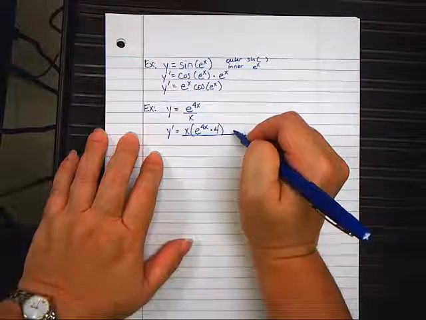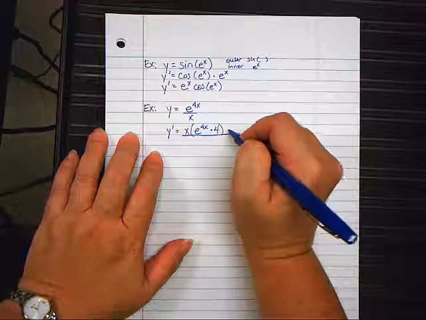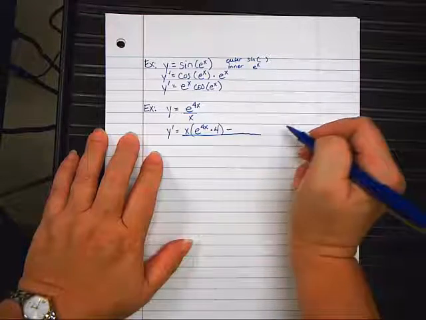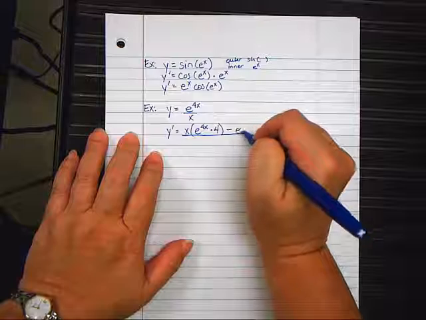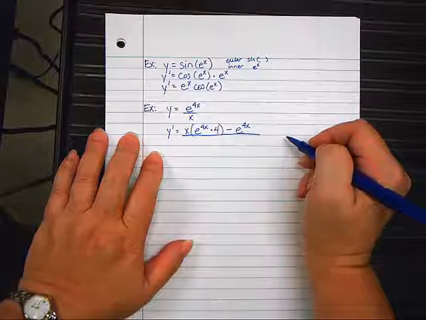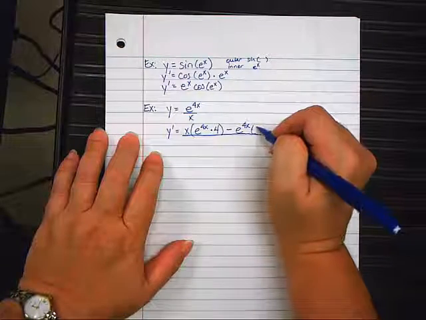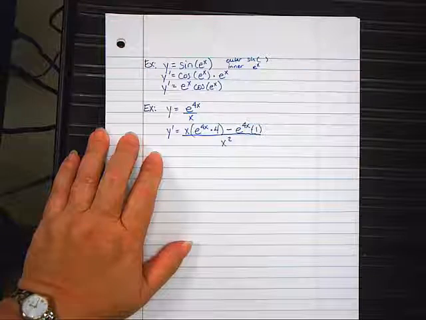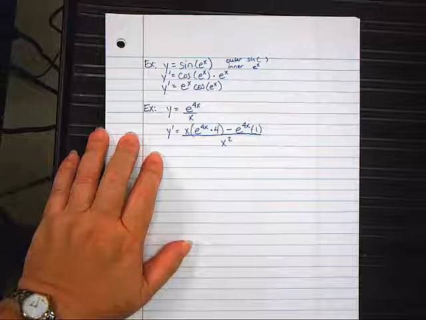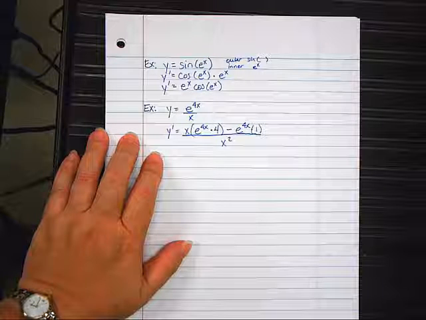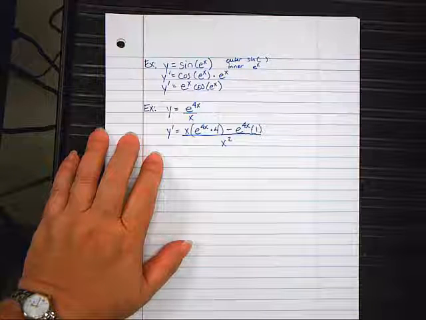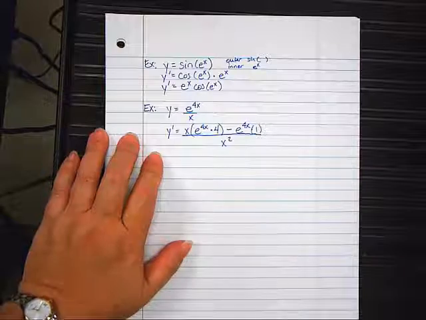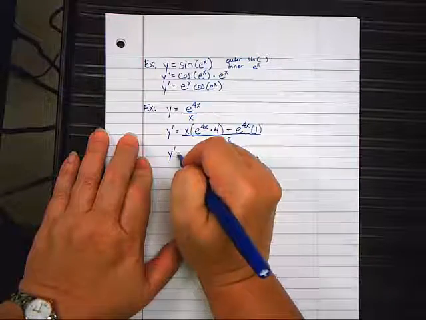What sign comes next? Minus, low d high, minus high d low. So high is e to the 4x, times d low is 1 over low squared, x squared. Why didn't you put that x out? That was the low. Yeah, but low d high. You see it? Okay. Y prime equals.